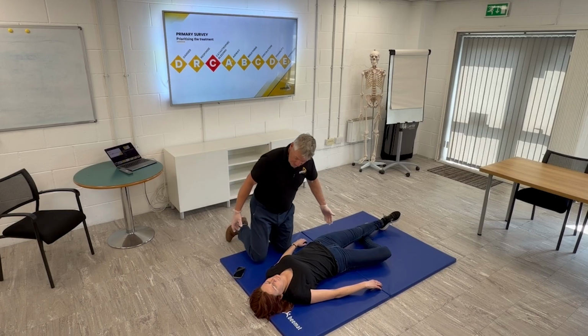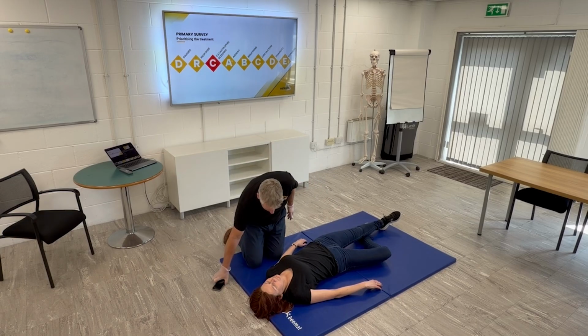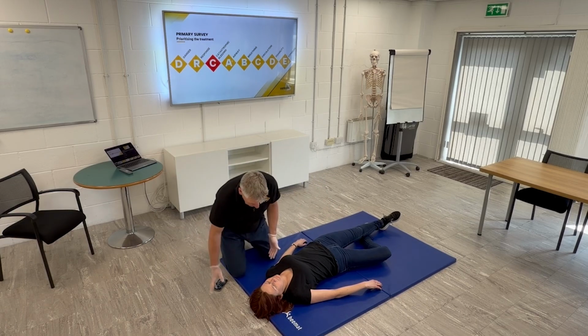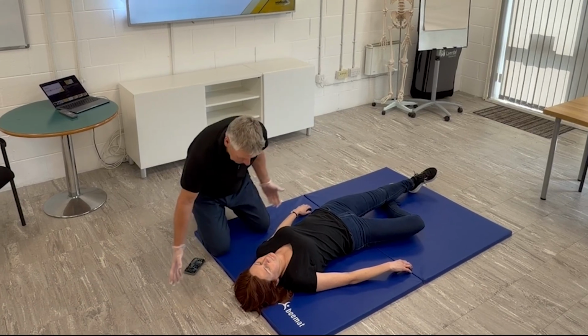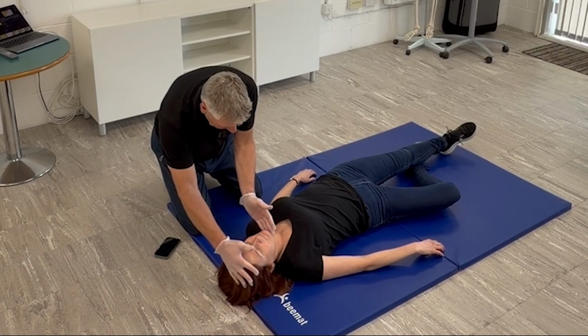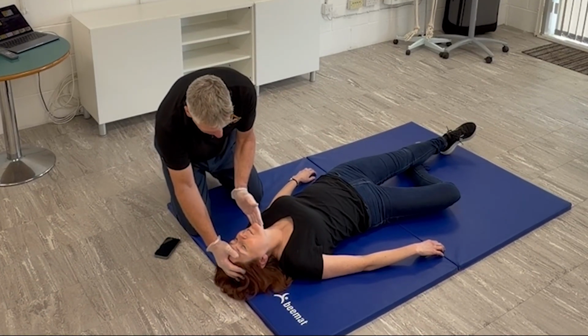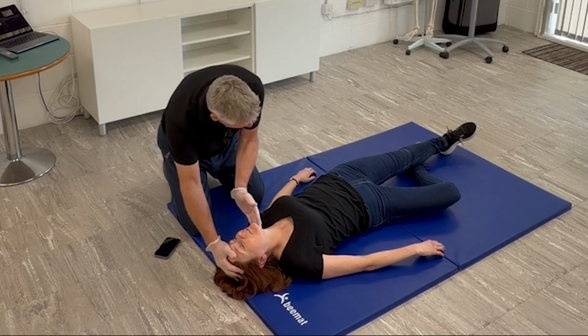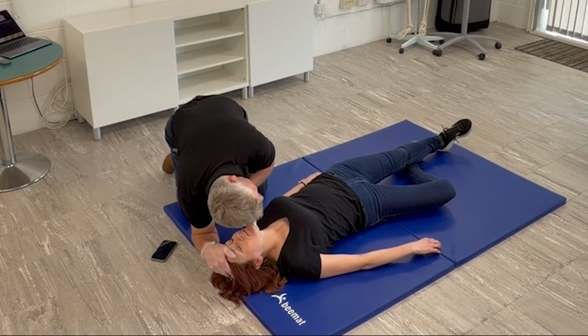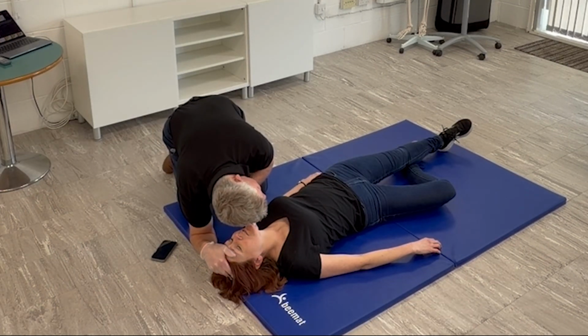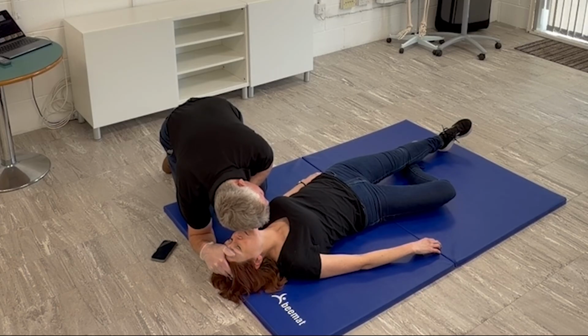My next stage is to assess and open the airway. So for this, we don't suspect a spinal injury. We're going to do our head tilt and chin lift manoeuvre. Okay, we're going to assess for breathing. So we're going to use three senses to look down the body, listen for any sounds of breath, and feel on our cheek for any breathing. We're going to do that for no more than 10 seconds.